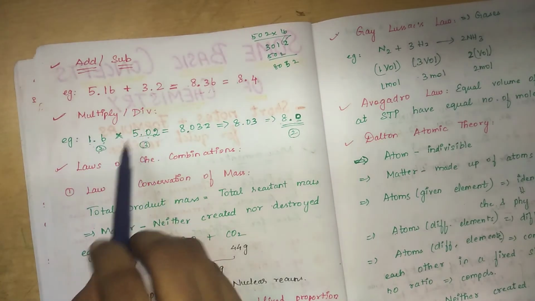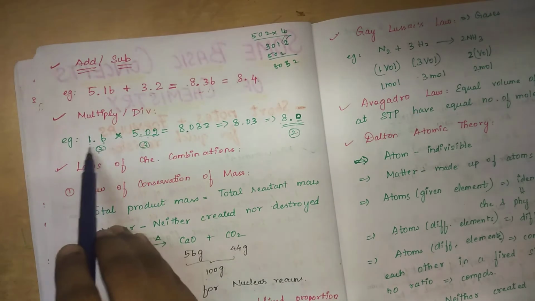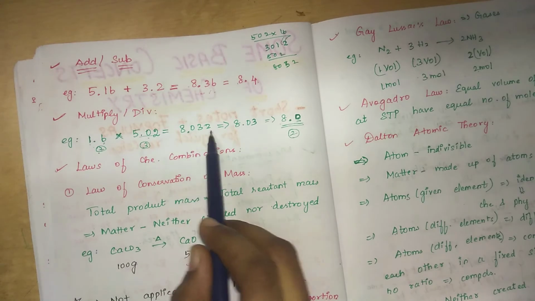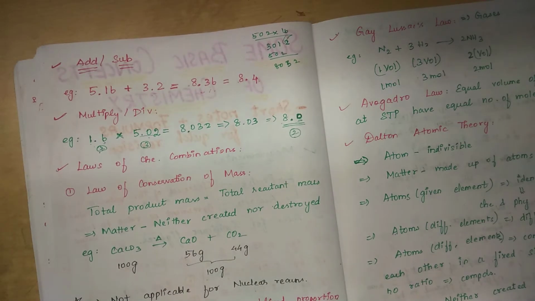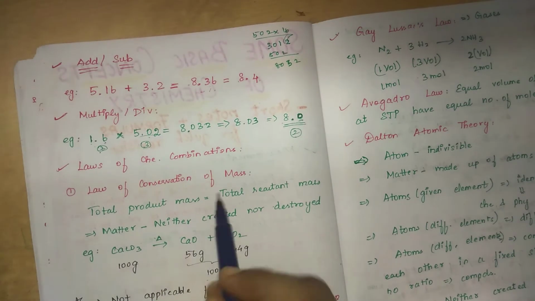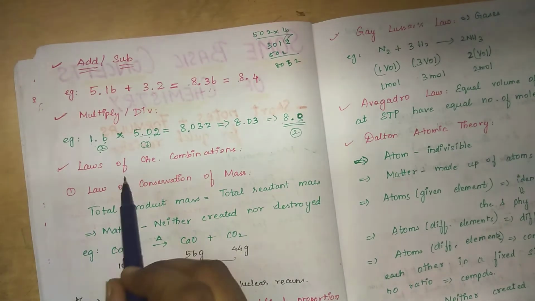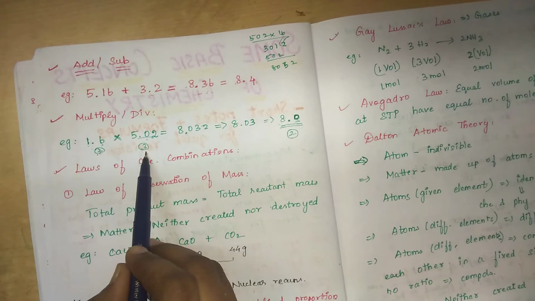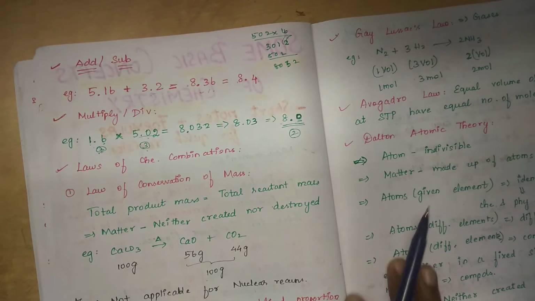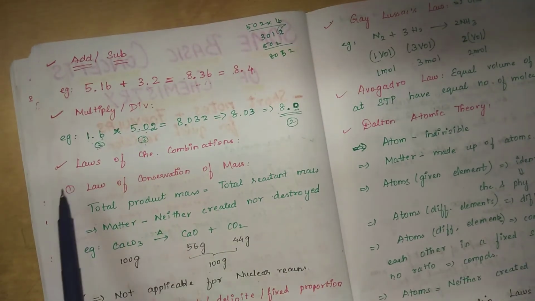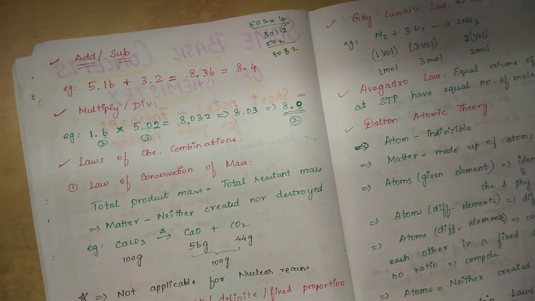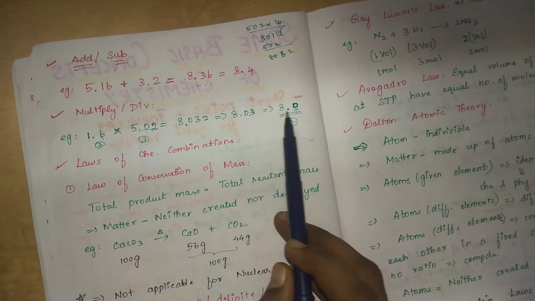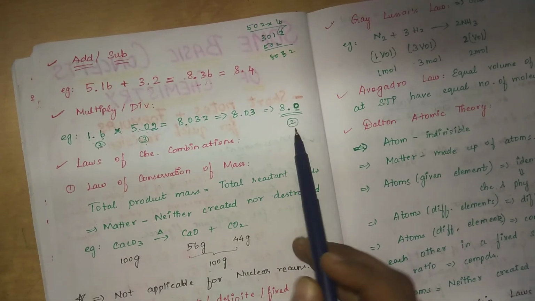If multiplication or division, I have given an example like 1.6 into 5.02. You will get 8.032. In multiplication or division, the result should contain the smallest number of significant figures as in the question. This one has 2 significant figures, that one has 3 significant figures. So the result should contain only 2 significant figures. I have rounded it off to 8.0, which contains 2 significant figures.